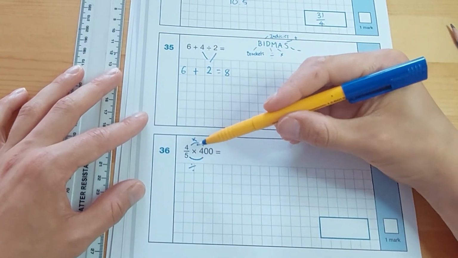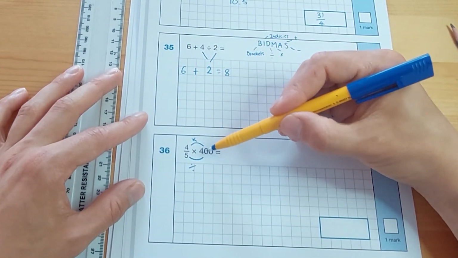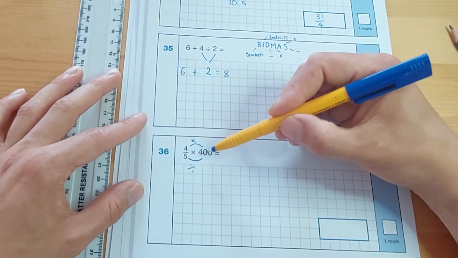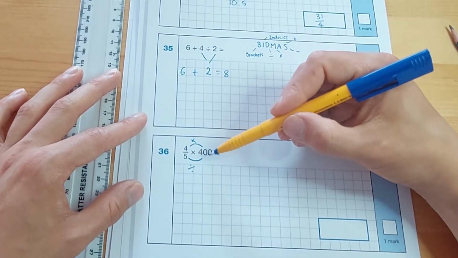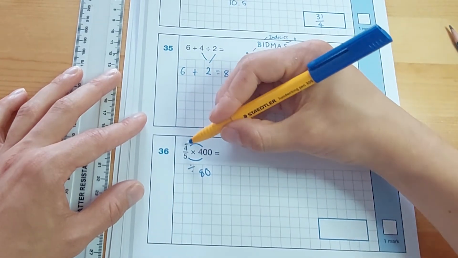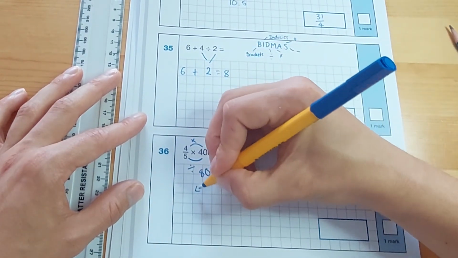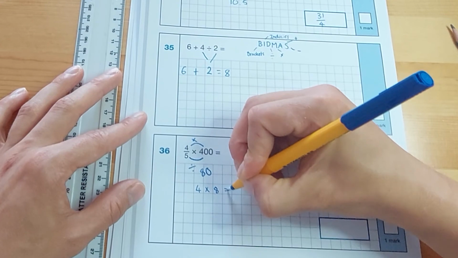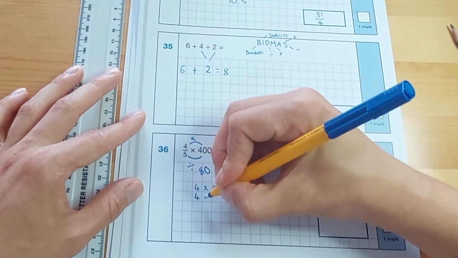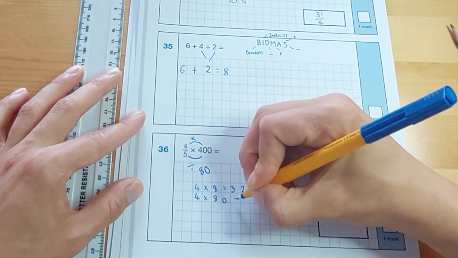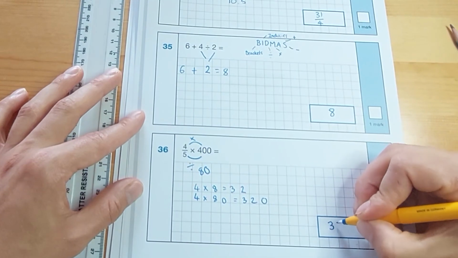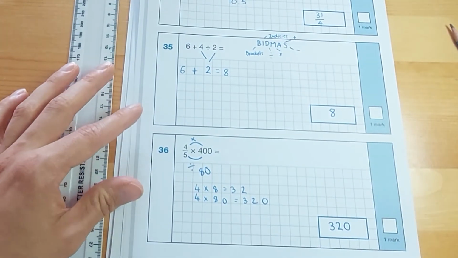Looking at those numbers, 400 is similar to 40. I know that that's in the 5 times table. So 400 divided by 5, 40 divided by 5 would be 8. So this is going to be 80. And then if I multiply that by 4, well, 4 times 8 is equal to 32. Okay, so if I do 4 times 80, that's going to be equal to, add a 0 to that answer, 320. Give me a final answer of 320.